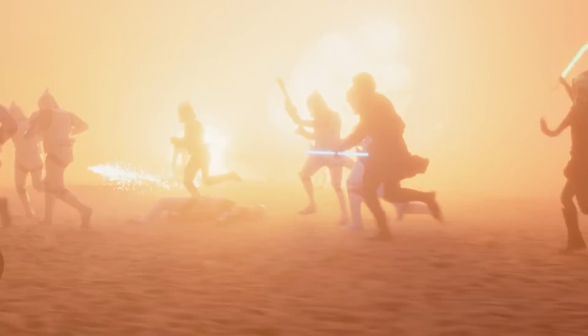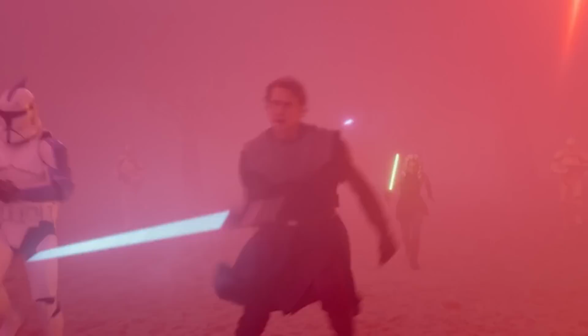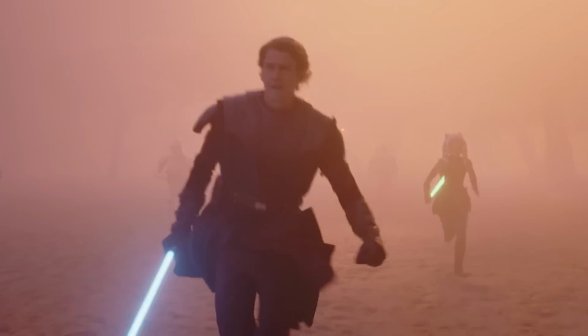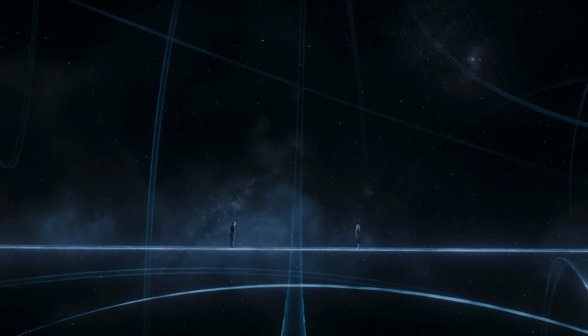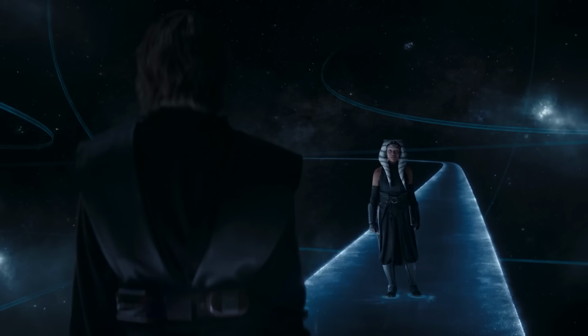They also de-aged Hayden Christensen just a little bit so that he looked as young as he would have during the Clone Wars. A lot of people wondering if he was just a figment of Ahsoka's imagination and it was all just happening inside her unconscious mind, as opposed to her traveling into the World Between Worlds like we saw Ezra do on Star Wars Rebels. Just a lot of questions in general.